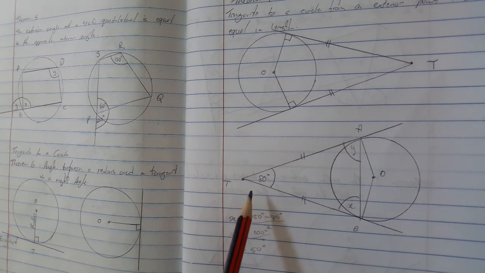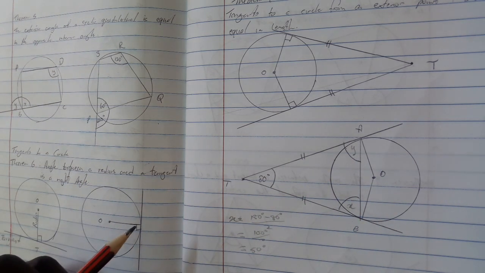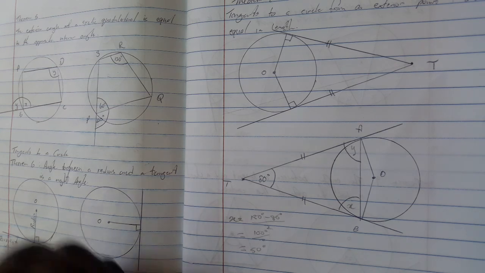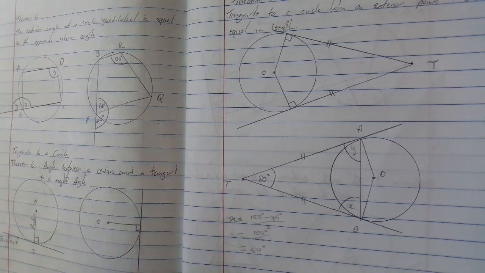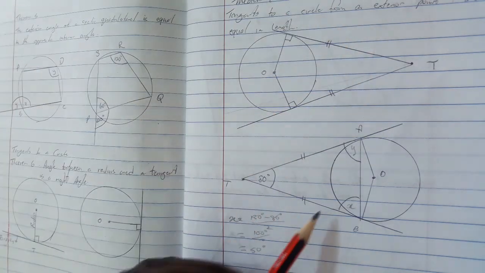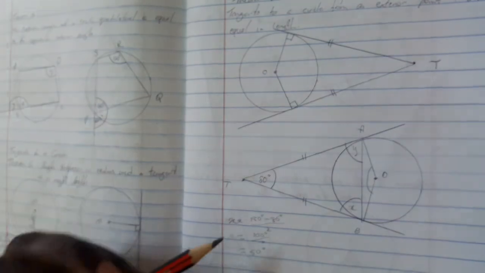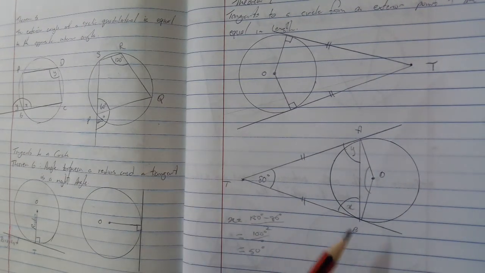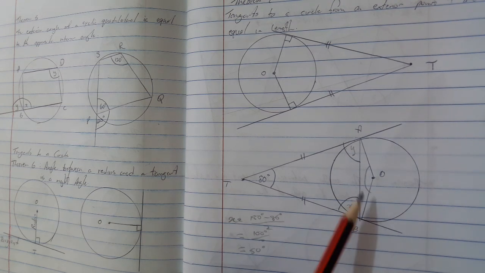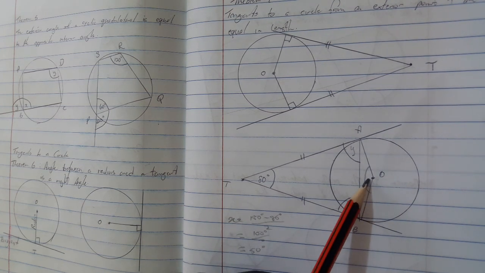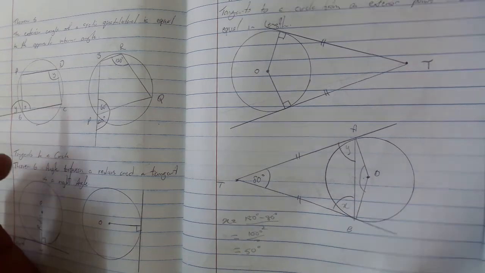So 80 plus 50 will give you 180. I'm showing you something now. I'm jumping the gun because you'll see the theorem just now. But if here is 50, here is 100. Because it's a theorem, it's at the end of the page. Theorem 9 says the angle between a tangent and a chord is half the angle at the center. So if it is 50, there's 100. And you'll see that later on again.